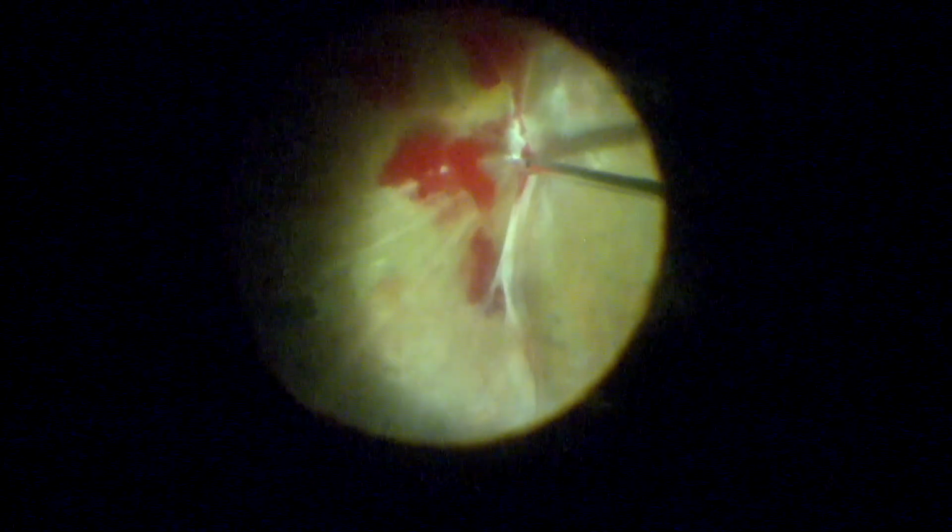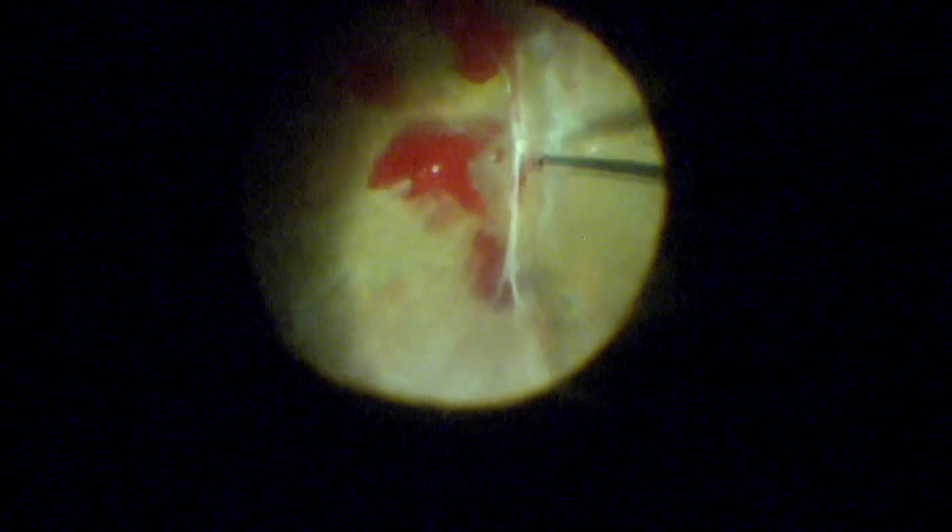So majority of work is just blunt dissection, and you just have to cut those small points of attachment that is present between the fibrovascular tissue and the retina. Here I am using the scissors to help in the dissection, but you would see a majority of work is generally with blunt dissection.